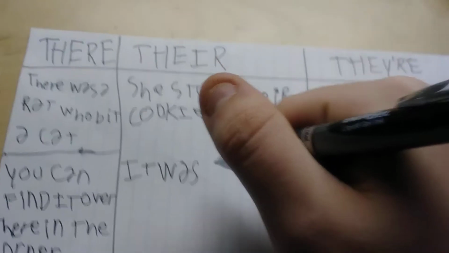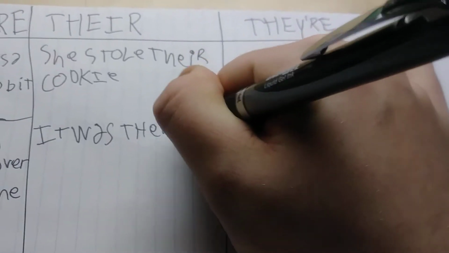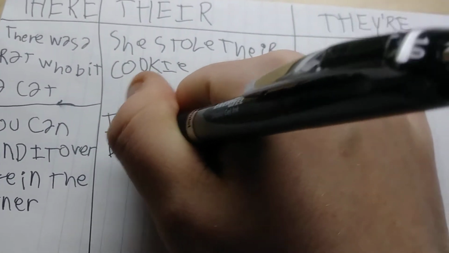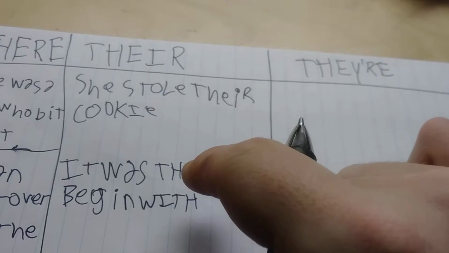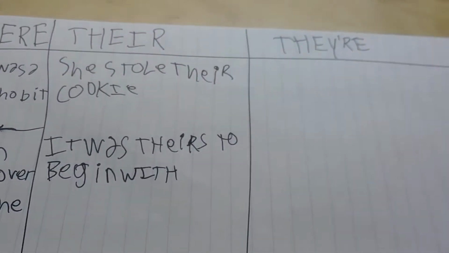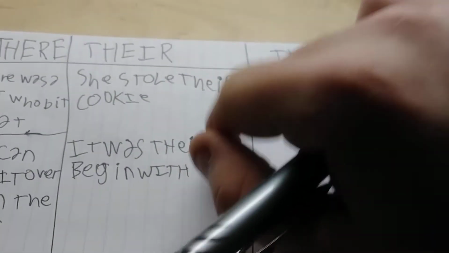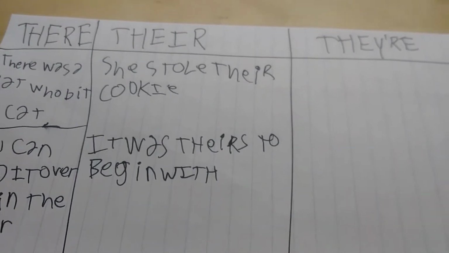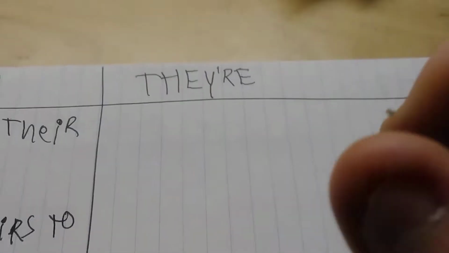It also implies it was theirs to begin with. The there in this sentence states that something, the existence of an object, was the group of persons' to begin with, as in the object or something belonged to the group of people in the first place.